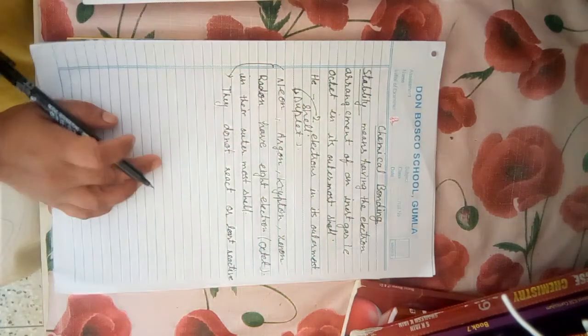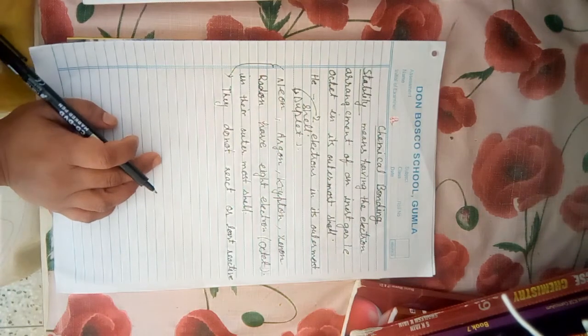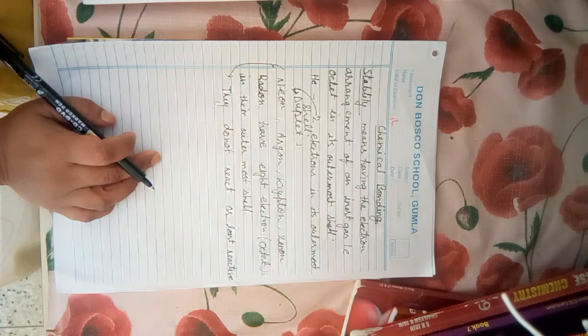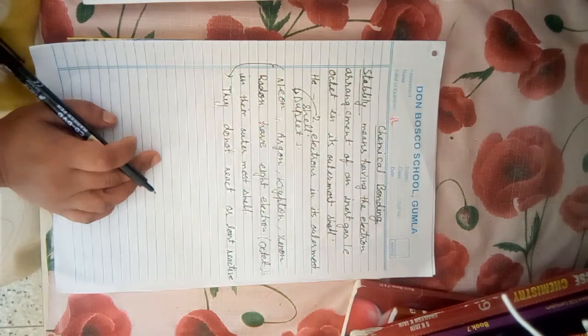Helium also does not react, and everything in this world wants stability. Stability means having the electron arrangement of inert gases.